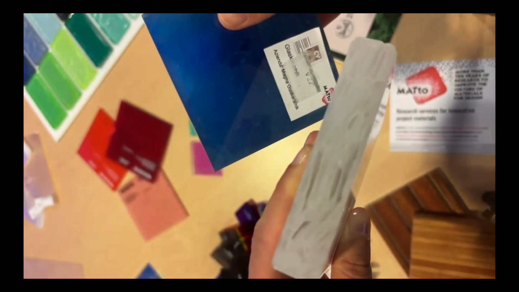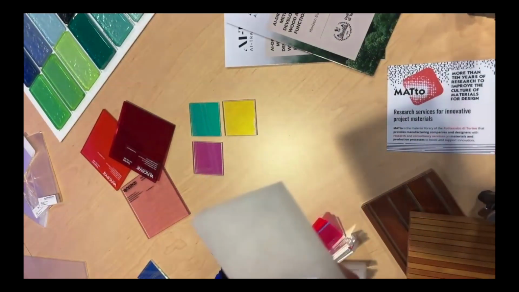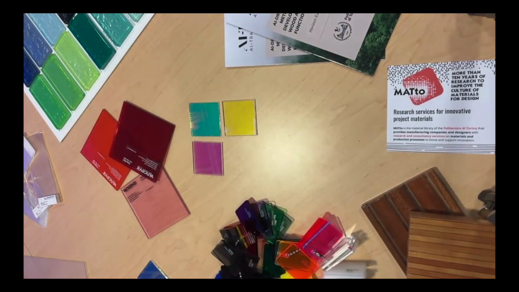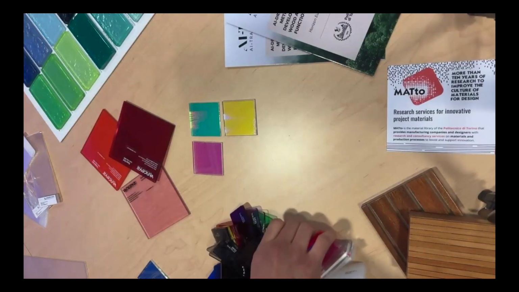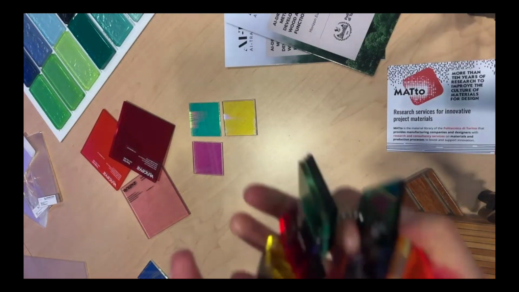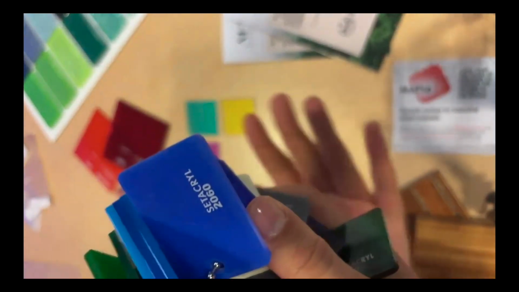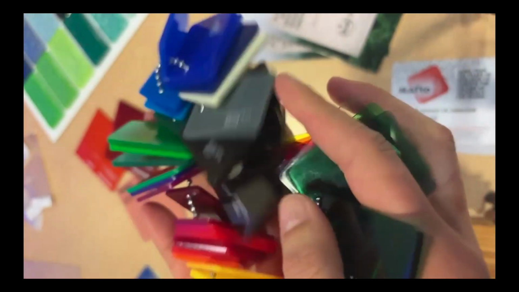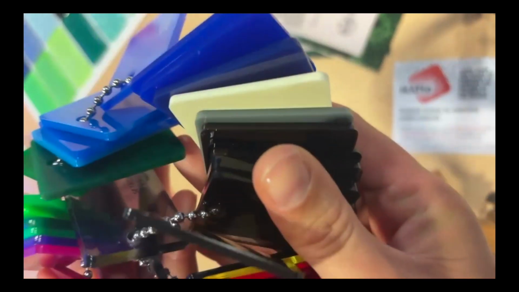Okay, let's continue with another material family, which is plastic. Unlike glass, plastic is generally lighter and less fragile, making it suitable for a wide range of applications. Yet plastic also has a unique visual identity. Take this material, PMMA or acrylic glass, for instance.